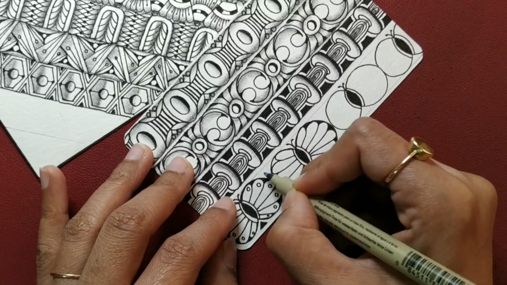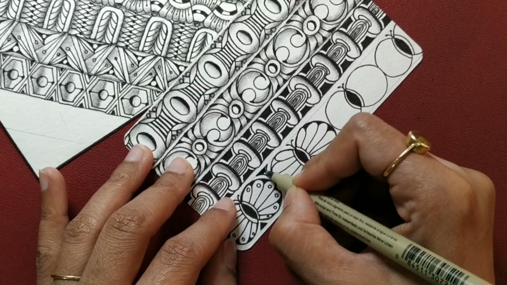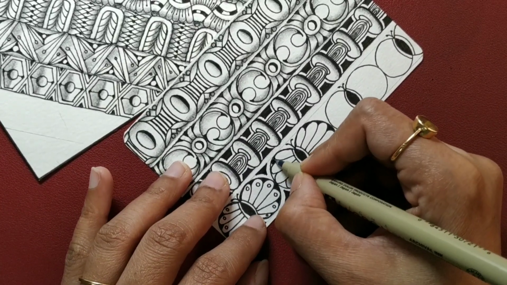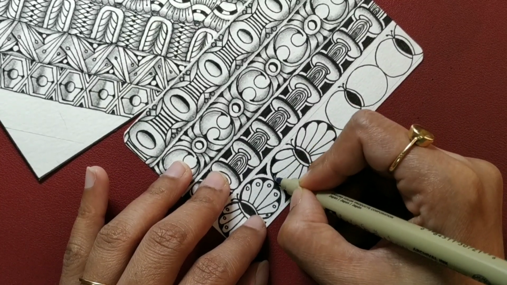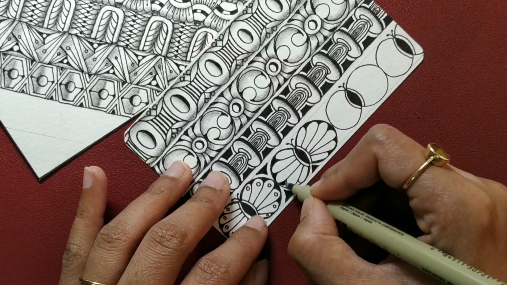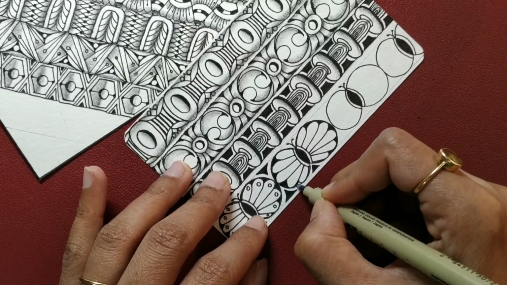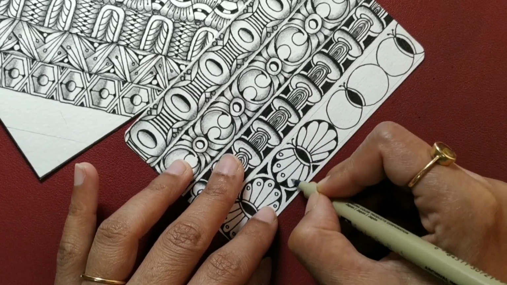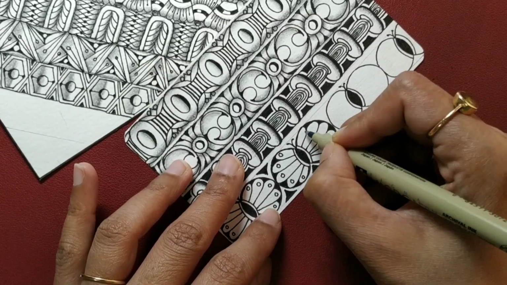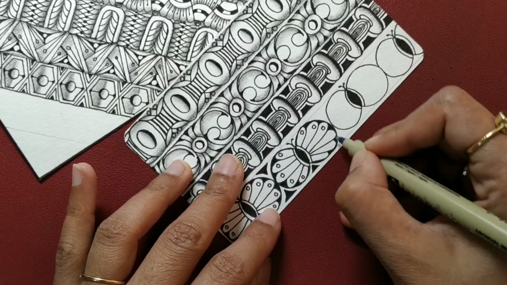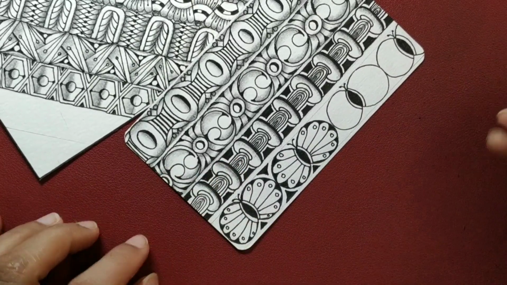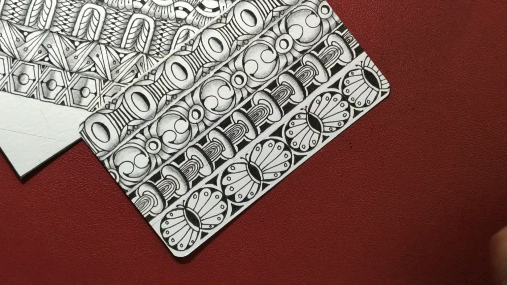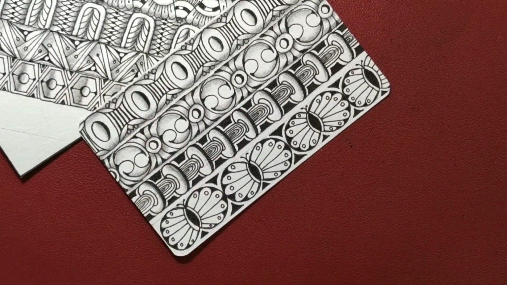Small little spaces left in between. You can easily add triangles, either ink it completely or add auras inside it. So I'll do that for these two also. And our butterflies are ready to fly.